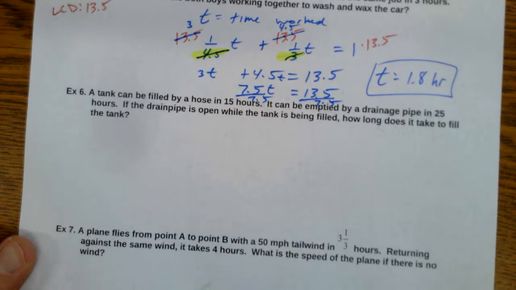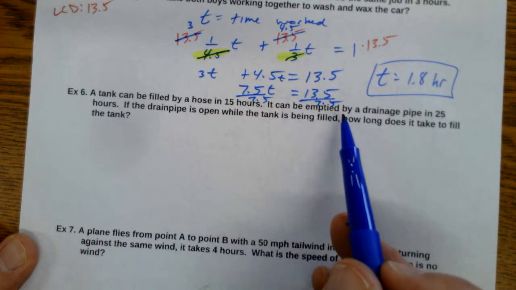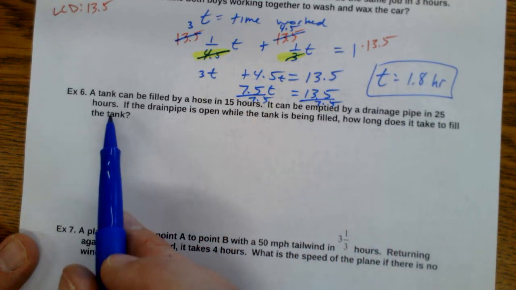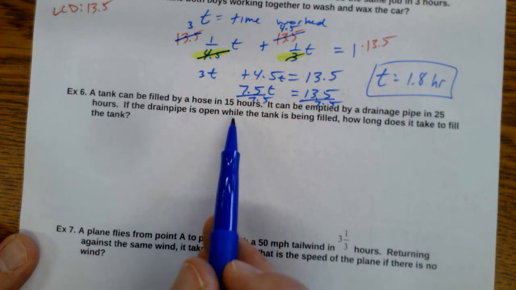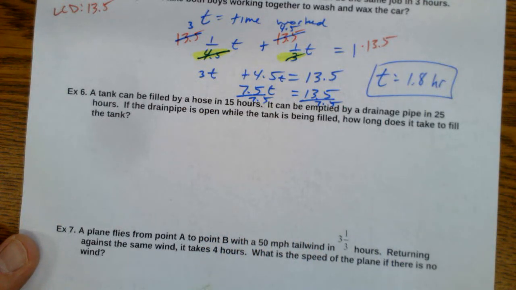So about 1.8 hours together, just less than 2. All right, let's look at number 16. It says the tank can be filled by a hose in 15 hours. It can be emptied by a drainage pipe in 25 hours. If the drainage pipe is open while the tank is being filled, how long does it take to fill the tank? Oh man, what a waste of water.